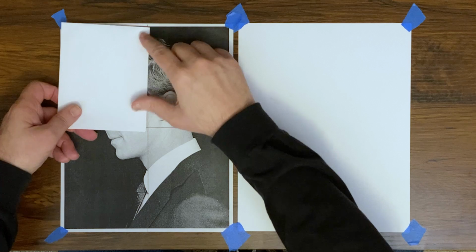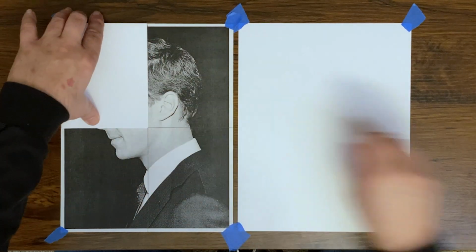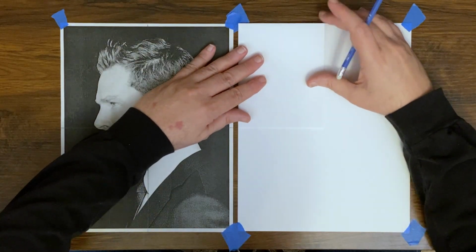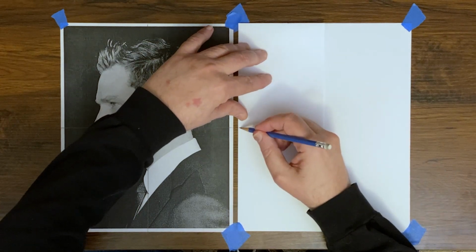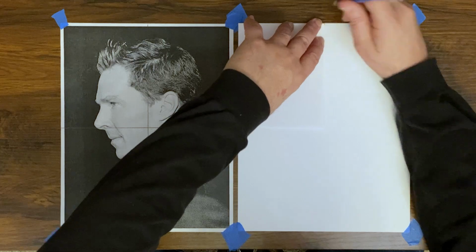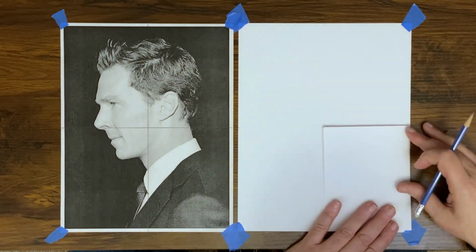And that is 1/4 of the image. So all you need to do is line that up to the edge of the paper and give yourself a tick mark for the center, and do the same thing again down here at the bottom.